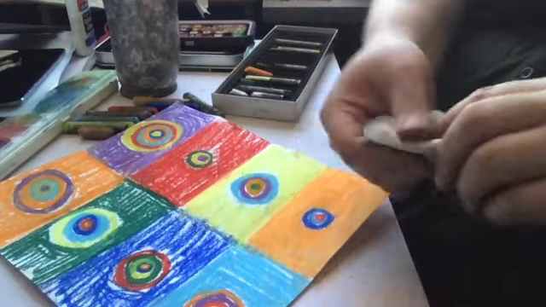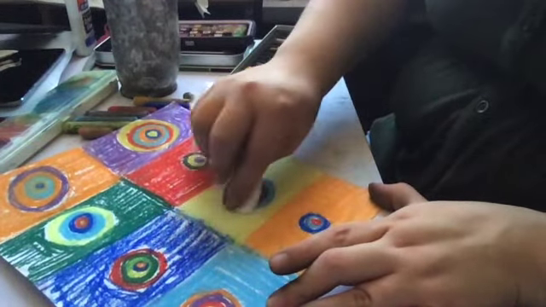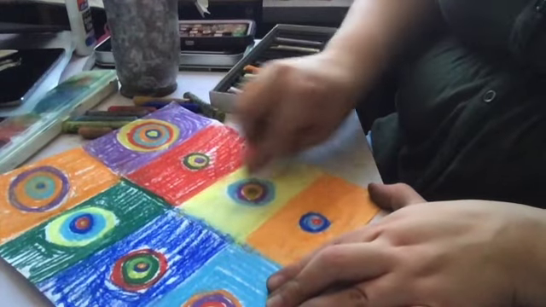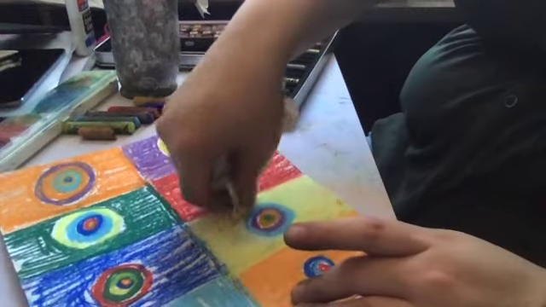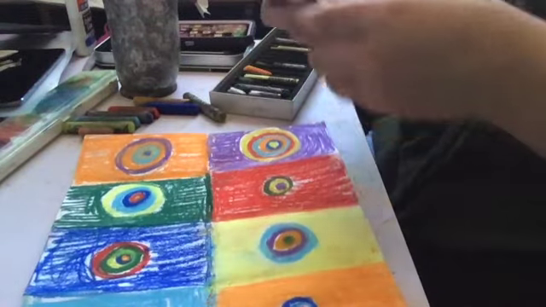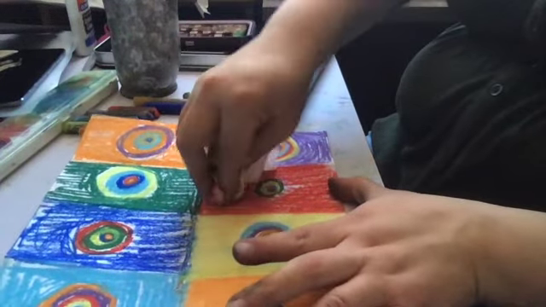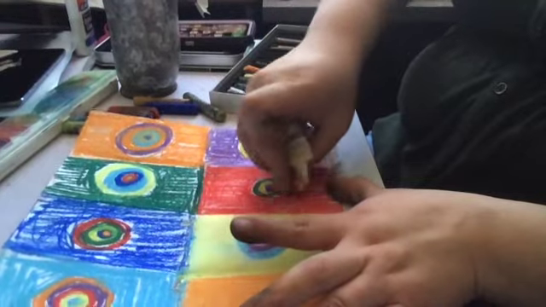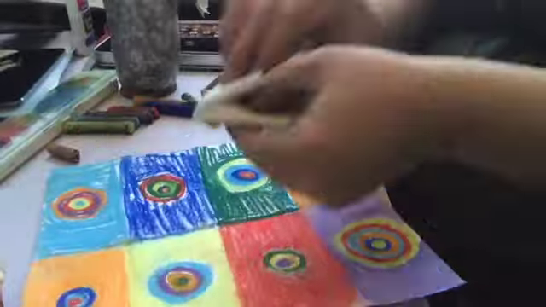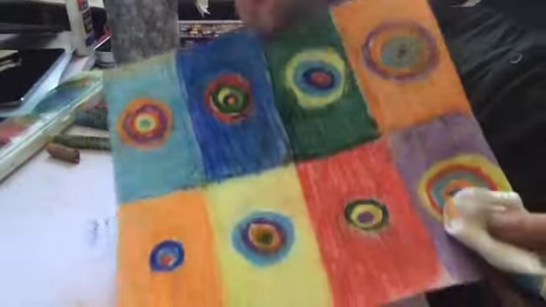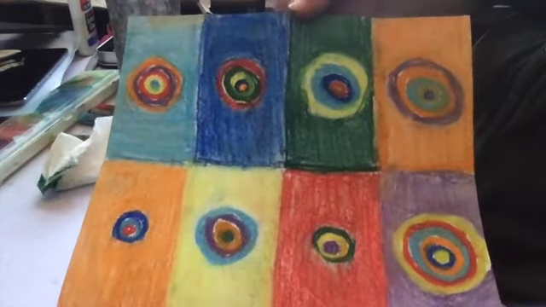And I'm going to change to a clean piece, because if I use the same dirty piece on the next one, it's going to dirty the color that I've put there. And there are my Kandinsky inspired circles.